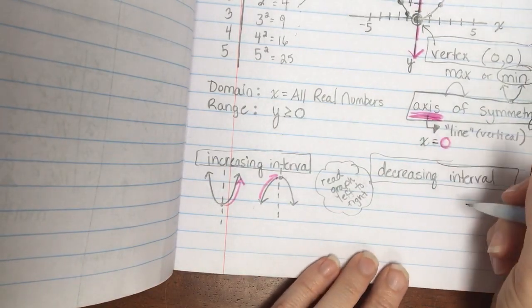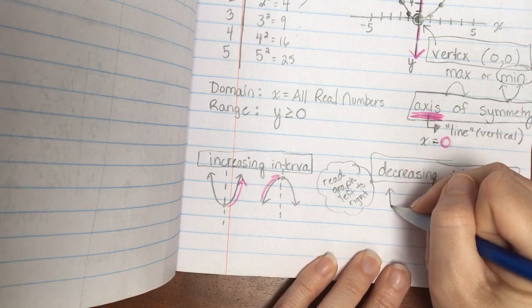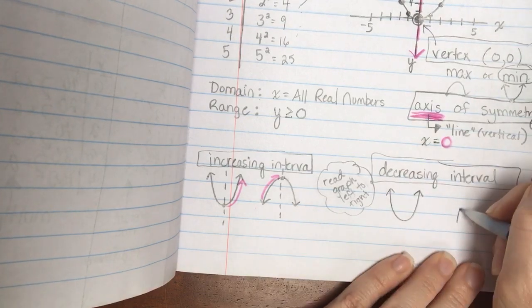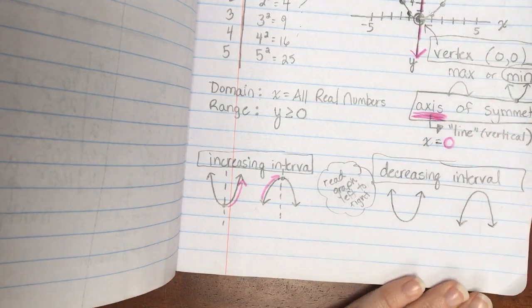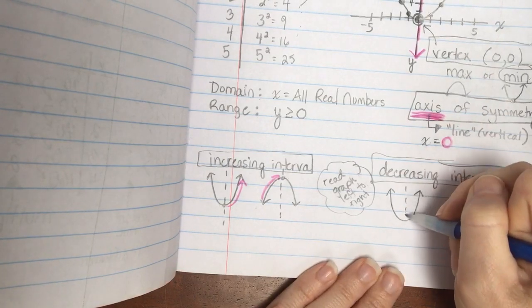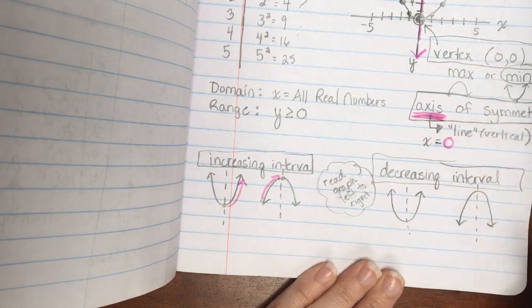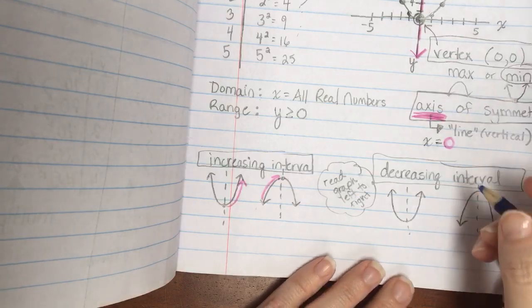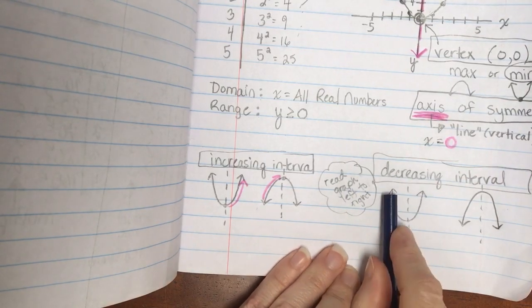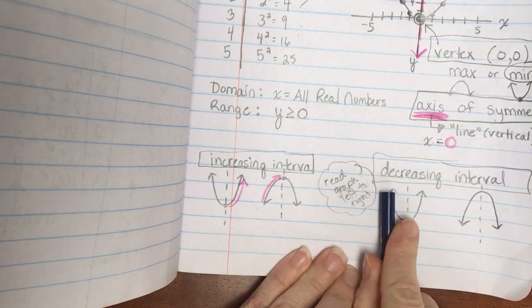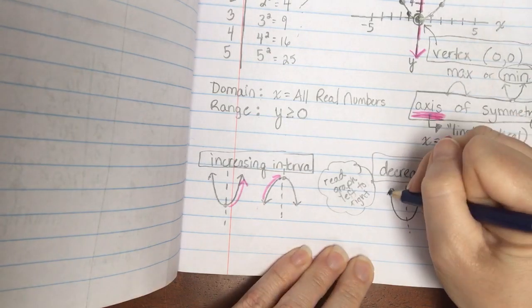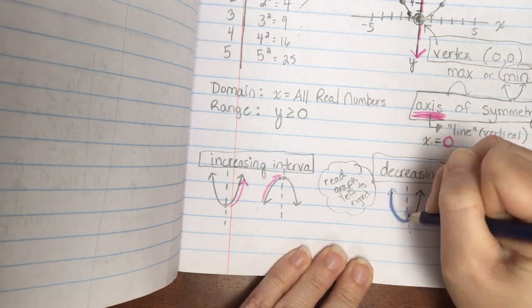The decreasing intervals. So again, you could have a parabola that looks like this, or you could have a parabola that looks like this. Here's your axis of symmetry, which is an important part. I'll get to that in a second. So a decreasing interval, if I'm reading it from left to right, these values are going down. This would be my decreasing interval.